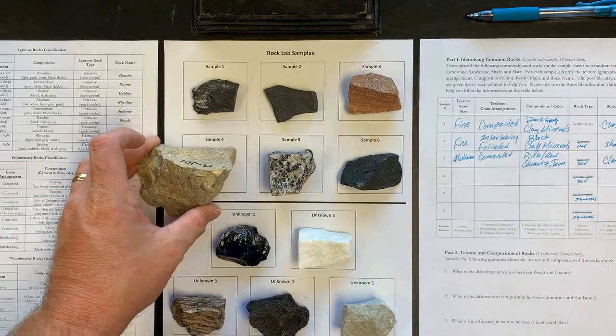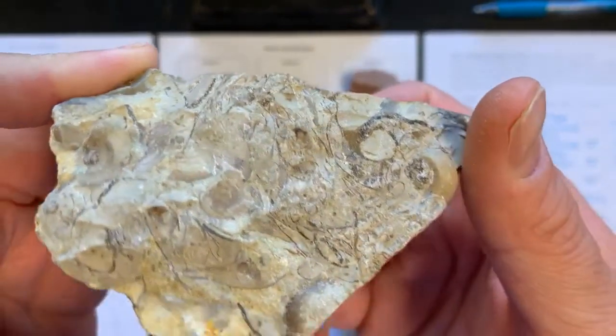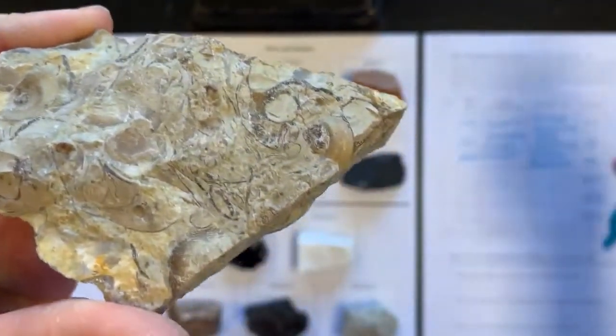Sample number 4. Sample number 4 has clear, big grains. So we're going to call this coarse grained right off the bat.